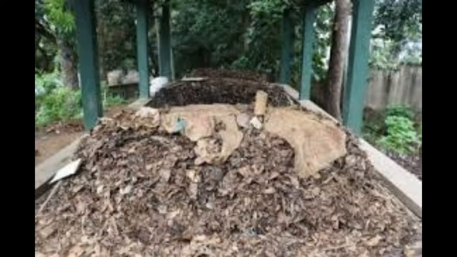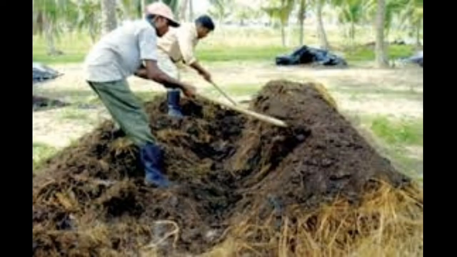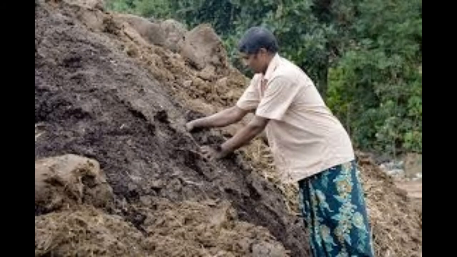As the third layer, add banana leaves. As the fourth layer, leaf fall could be used. As the fifth layer, animal waste can be used. Then add inoculants again. As the sixth layer, add pieces of chopped banana trunk. As the seventh layer, leaves can be added. Then add again a small amount of inoculants. Similarly, continue making the pit or heap with different raw materials up to a reasonable height.